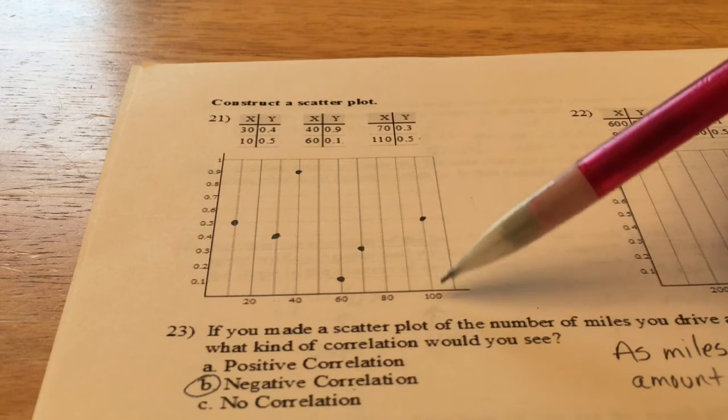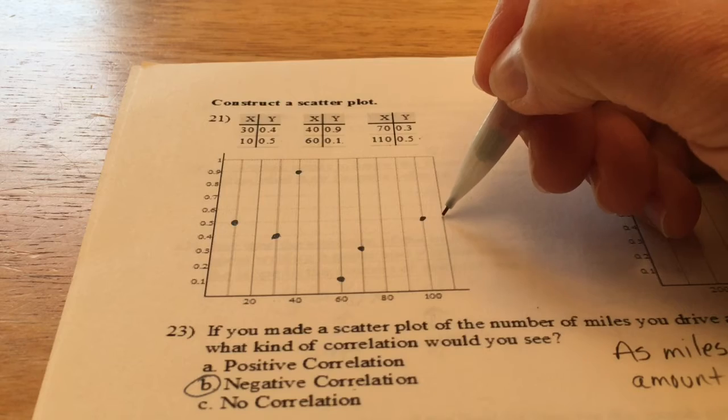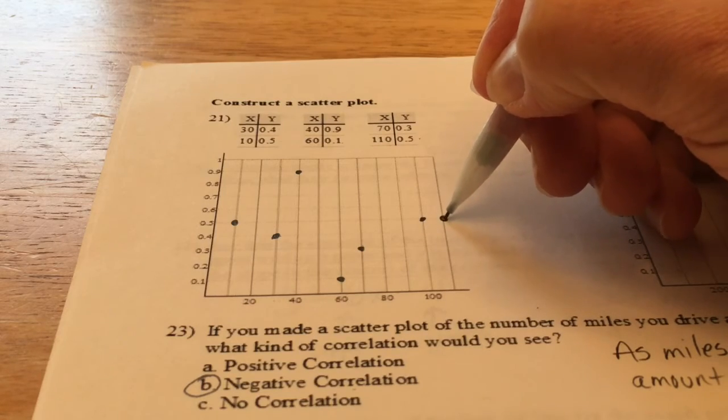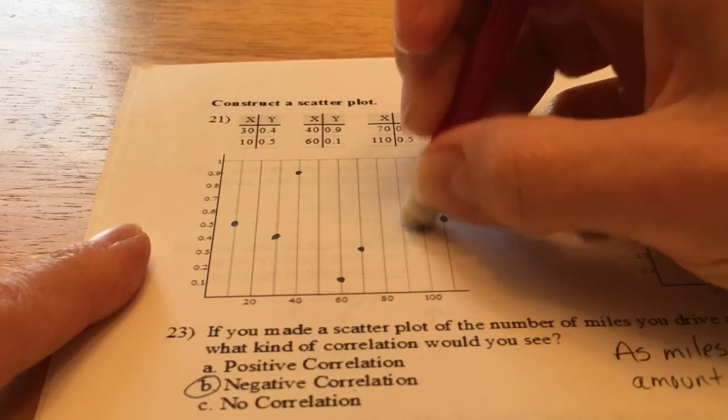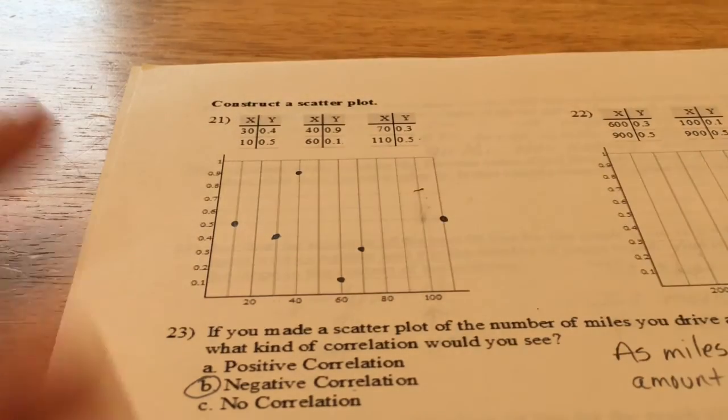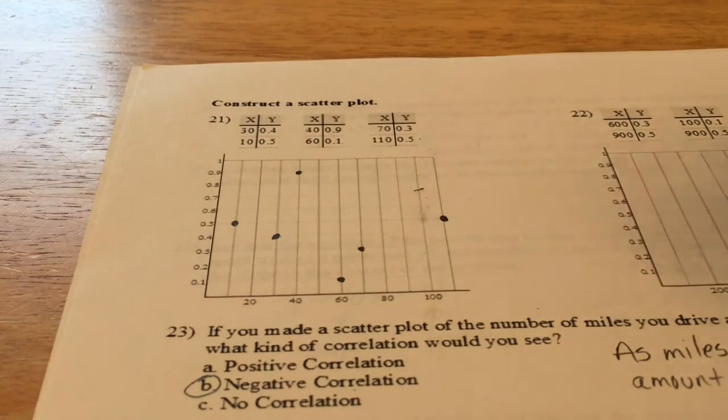Well, actually, I went to 100.5. So I need to fix that, don't I? 110.5. So minus my mess there. There's your scatter plot. So you're going to do the same thing when you come over here and look at question 22. You've got 6 data points to plot for me on that scatter plot.